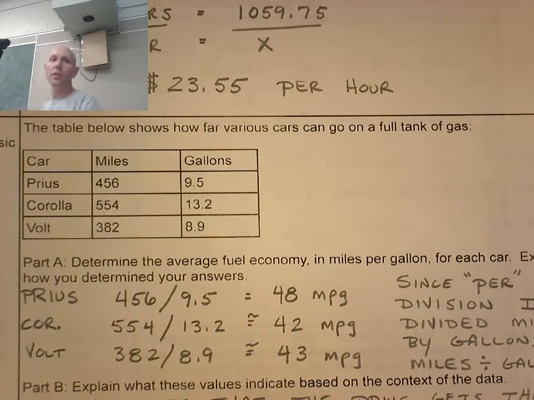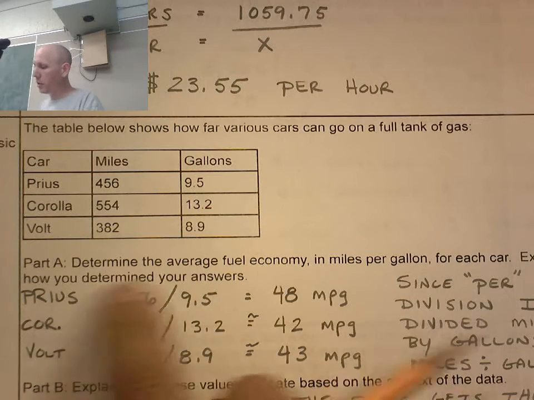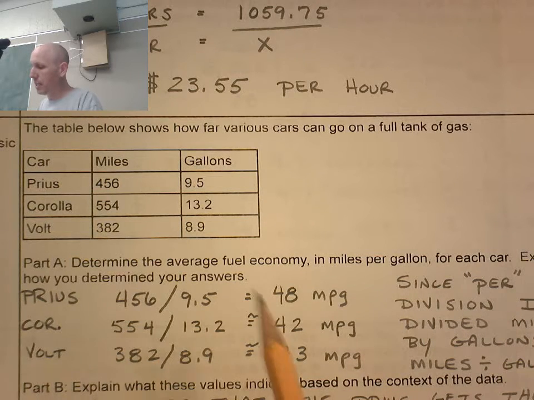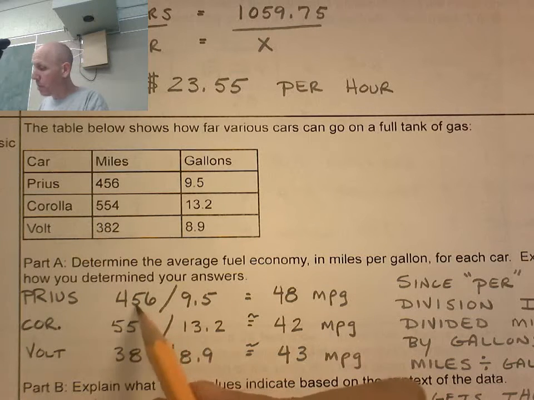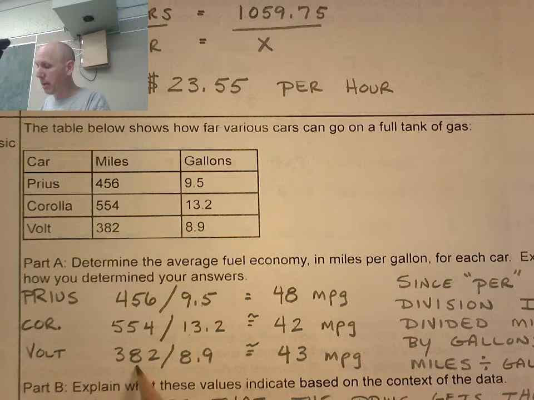The table below shows how far various cars can go on a full tank of gas. I've got the Prius, the Corolla, and the Volt. Part A, determine the average fuel economy in miles per gallon for each car. Explain how you determined your answer. The idea of the per, miles per gallon, per is a kind of a fancy word that's telling you to divide. So I'm doing miles divided by gallons, 48 miles per gallon. Miles divided by gallons, miles per gallon.